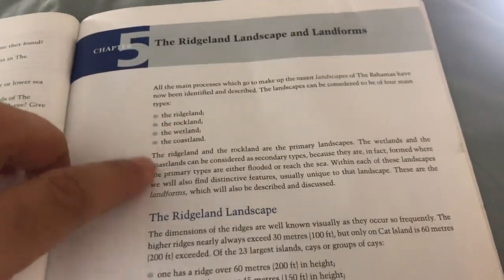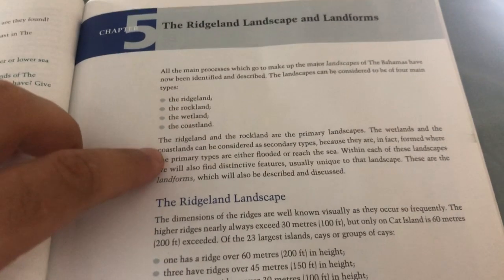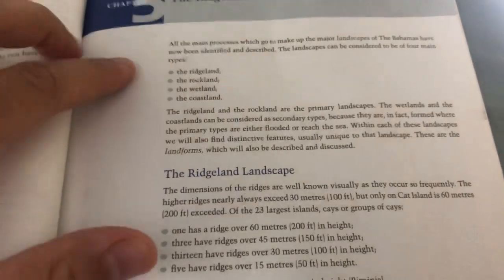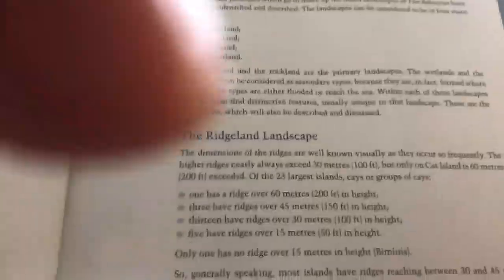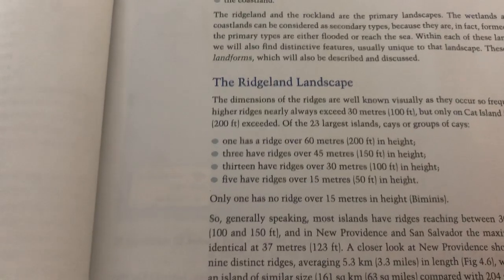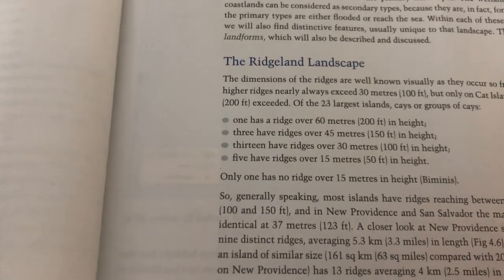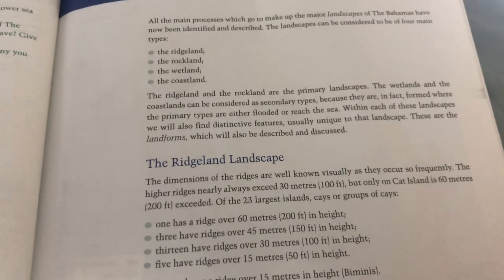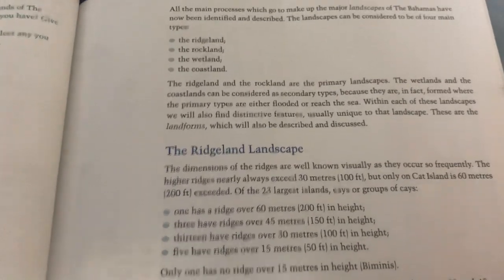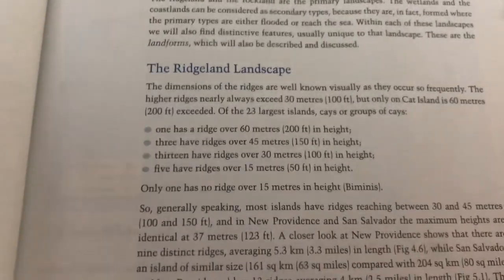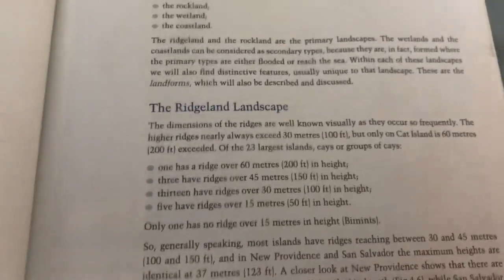If you go to chapter 5, which is on page 61, it introduces the 4 different types of landscapes. We're going to be talking about a ridgeland landscape, which is a primary landscape, and we'll compare that to the other types of landscapes later. Think of when you hear a ridge, like we did for map skills, where we looked at ridges. A ridgeland is kind of like a highland, higher up.